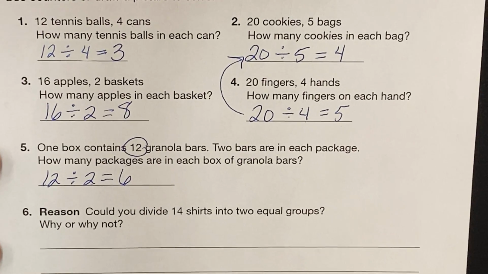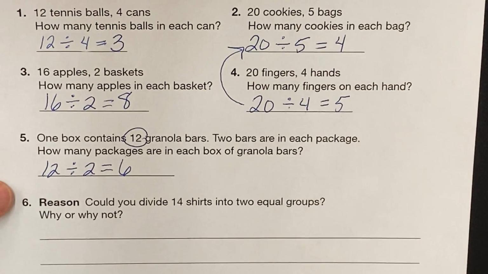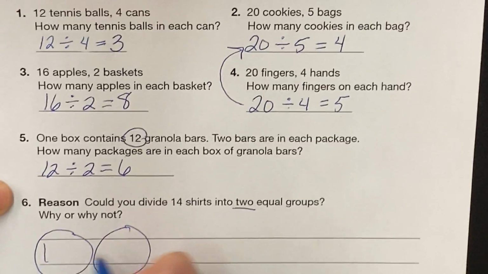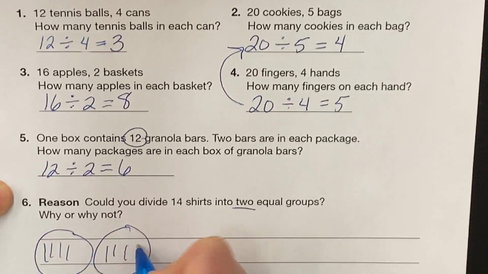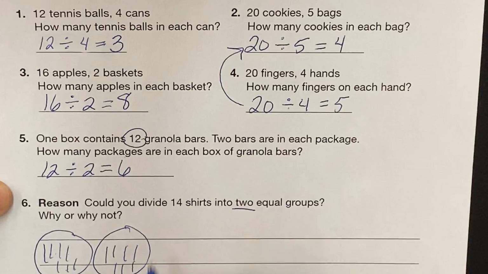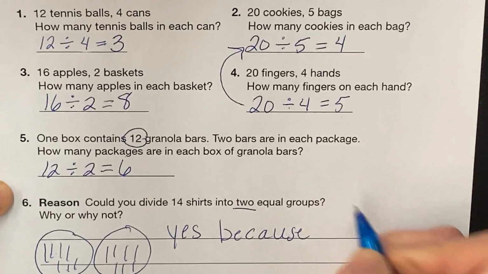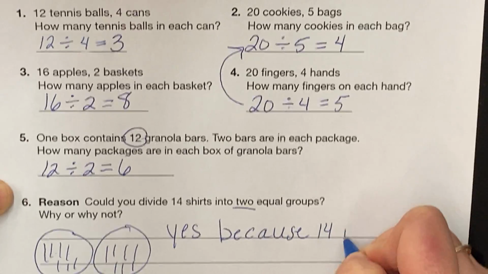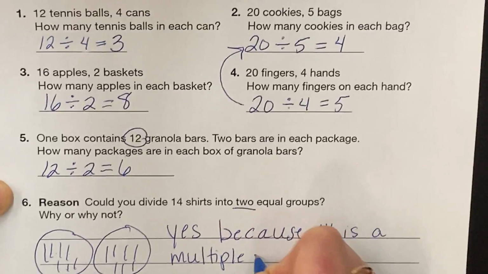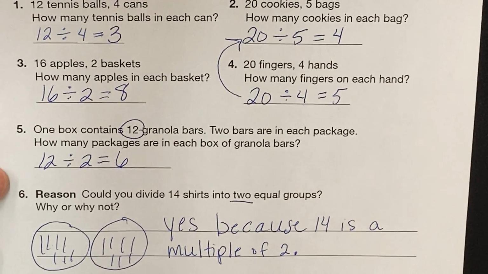Okay, number 6. Could you divide 14 shirts into 2 equal groups? Why or why not? Well, let's find out. 2 equal groups. 14. 1, 2, 3, 4, 5, 6, 7, 8, 9, 10, 11, 12, 13, 14. 1, 2, 3, 4, 5, 6, 7. So our answer is yes, because 14 is a multiple of 2. And that's why you can divide 14 into 2 equal groups.